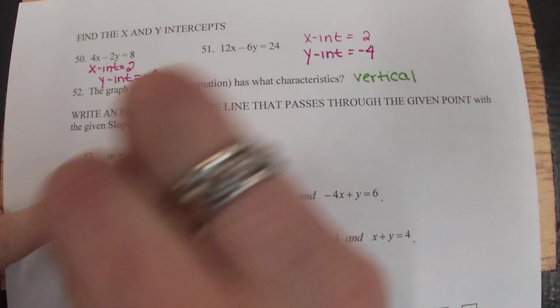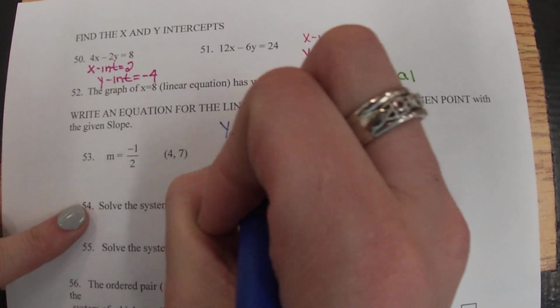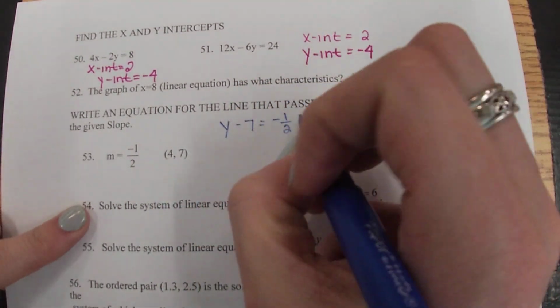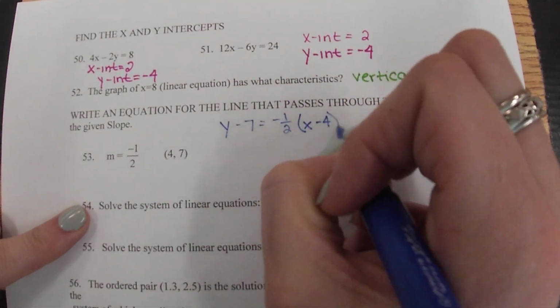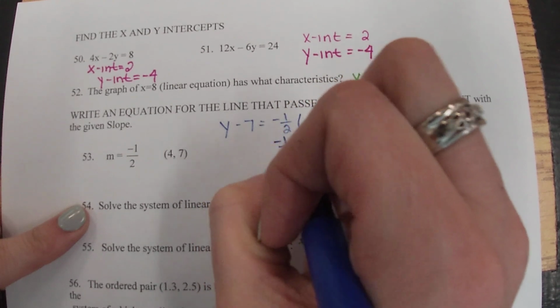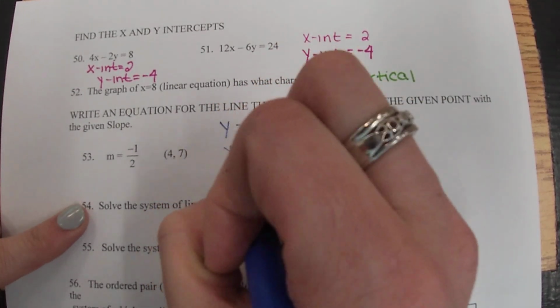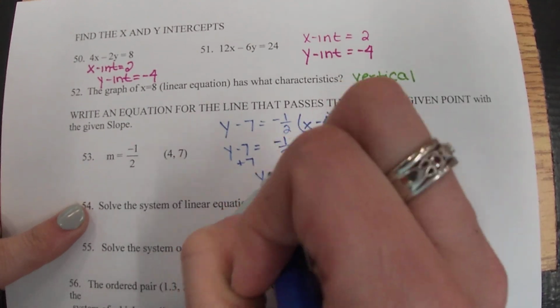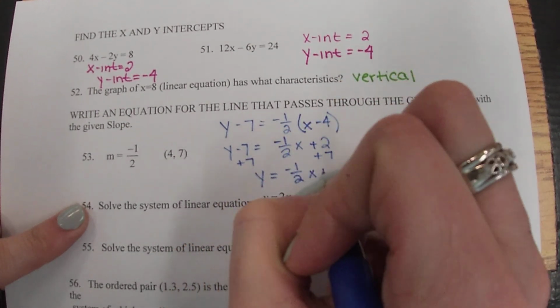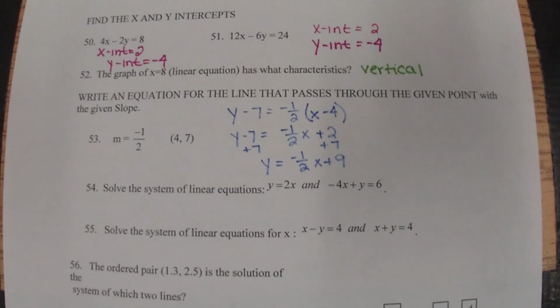Okay, so point slope form, I have a point and a slope, so I'll say y minus 7 equals -1/2 times x minus 4. This marker's dying. We always solve. So say y equals -1/2 x plus 9.